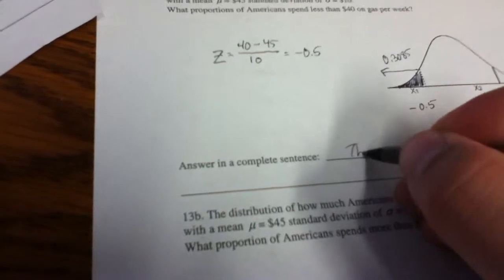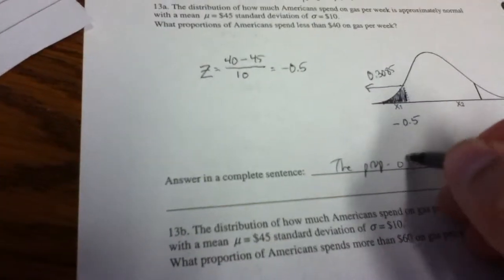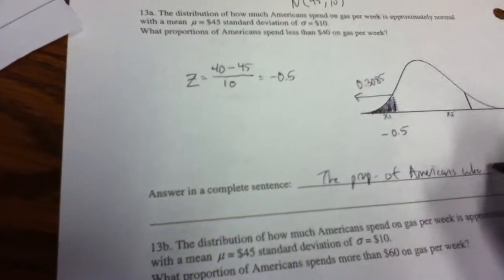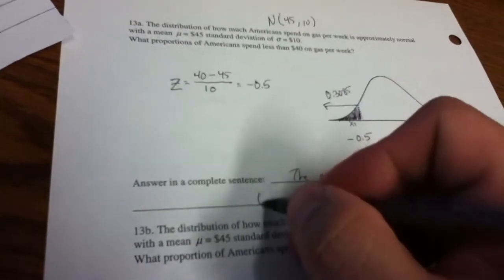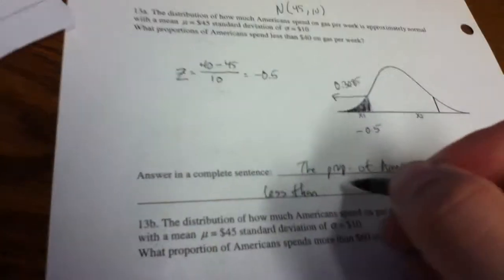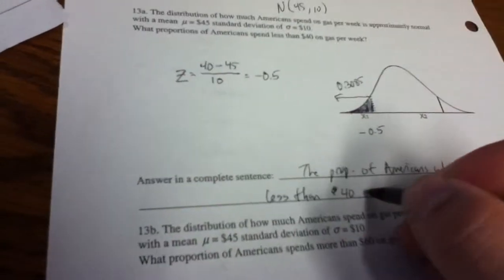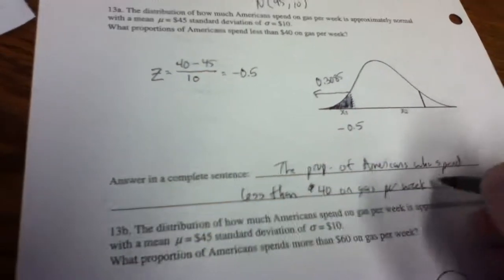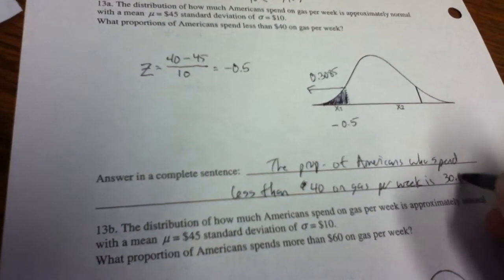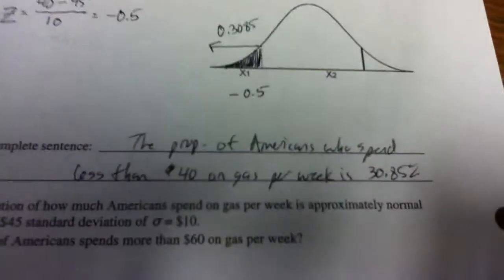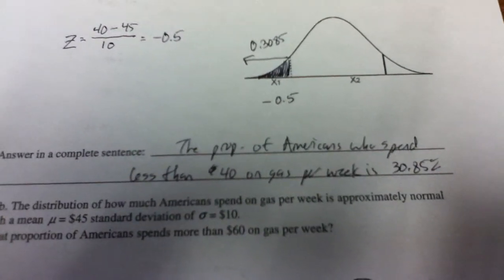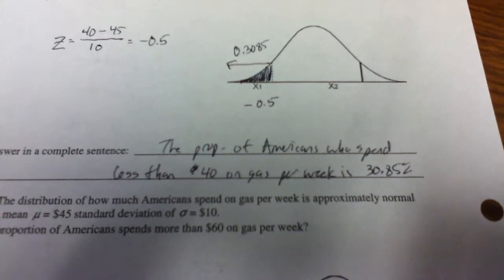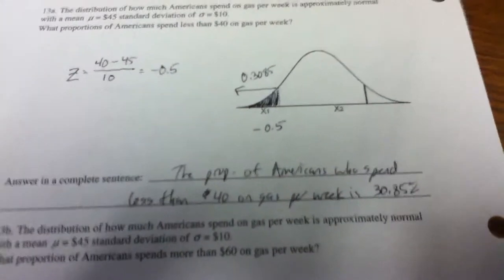So, the proportion of Americans who spend less than $40 on gas per week is 30.85%.